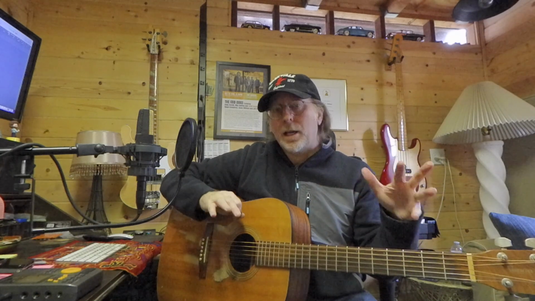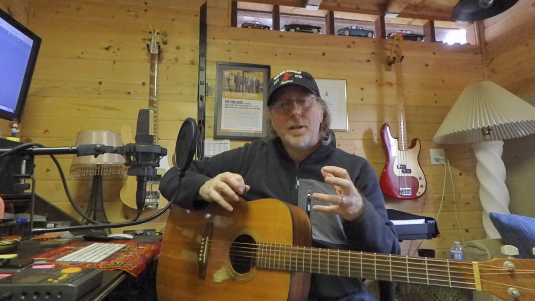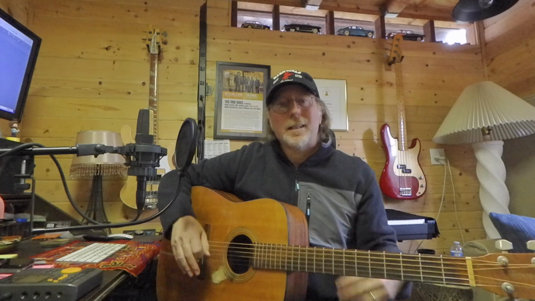Now, the 1 chord is always going to be more resolved than the other 2 chords, but they still have a sense of more resolution than they do of emotion and tension.